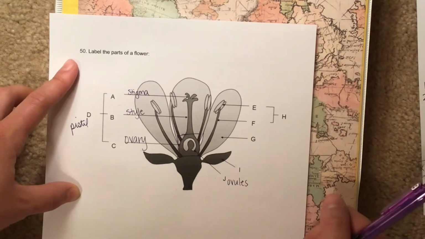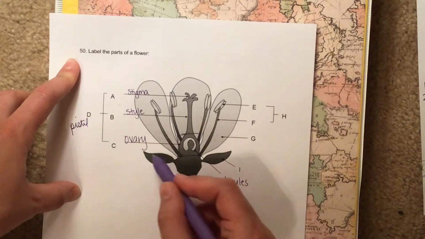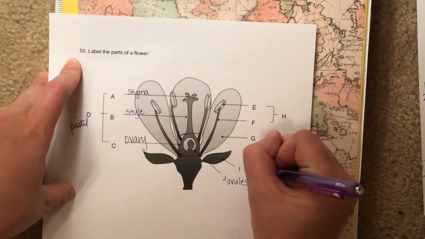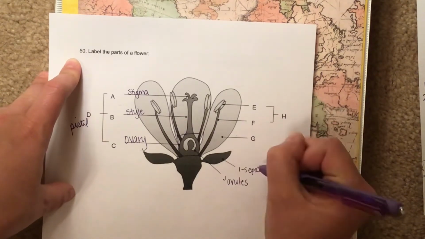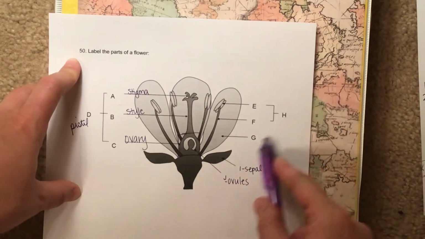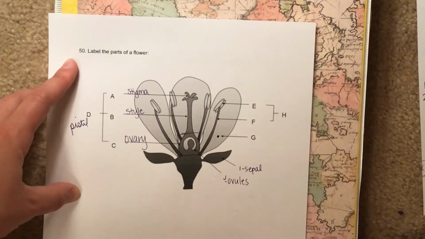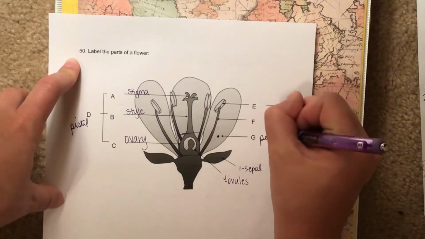Okay. Letter I is pointing to the little outer ring leaves. That's going to be the sepal. It protects the bud until it's ready to bloom. G is pointing to this part right here. It would be pink if the picture were colored. That would be the petal.